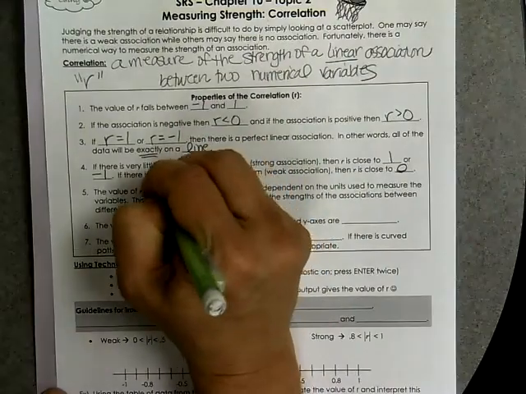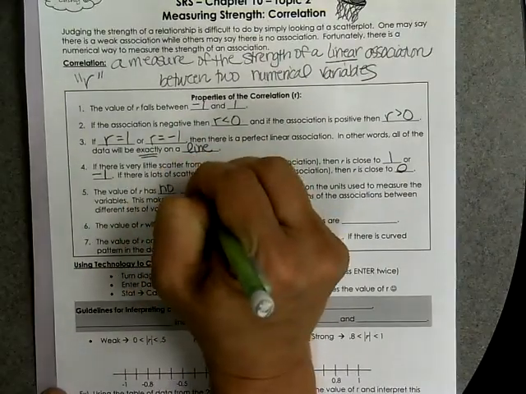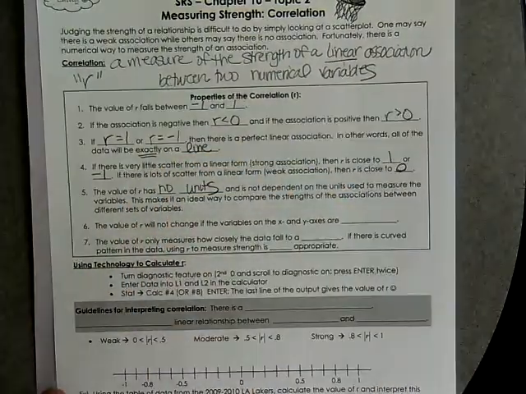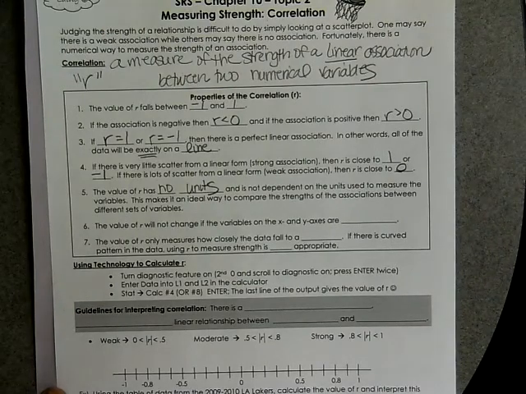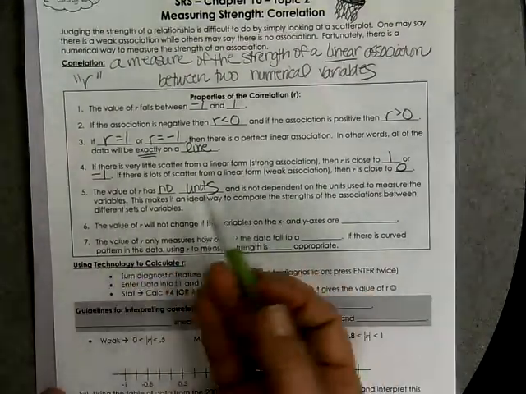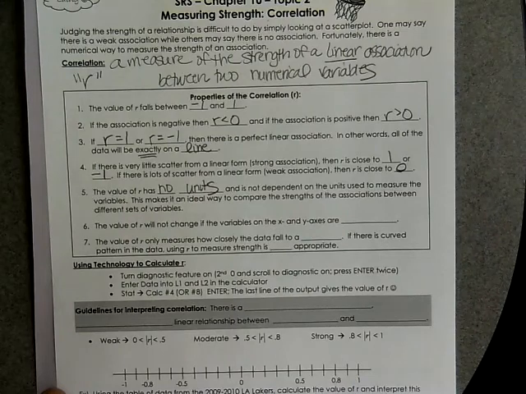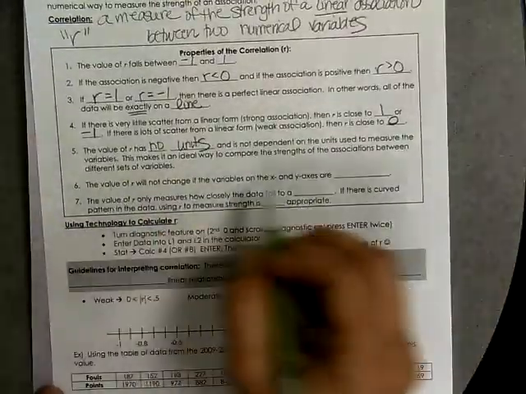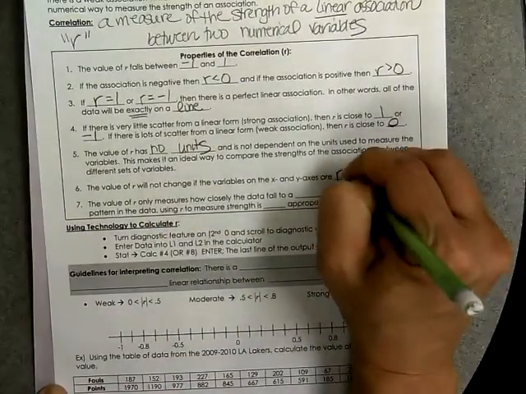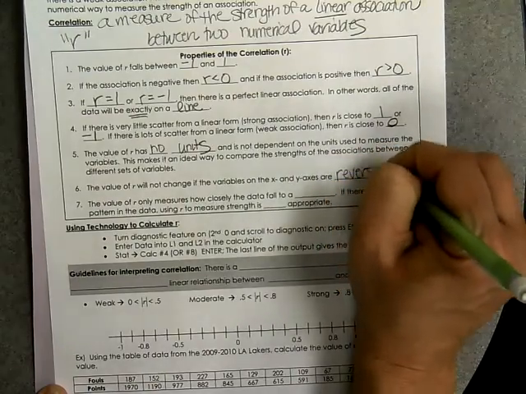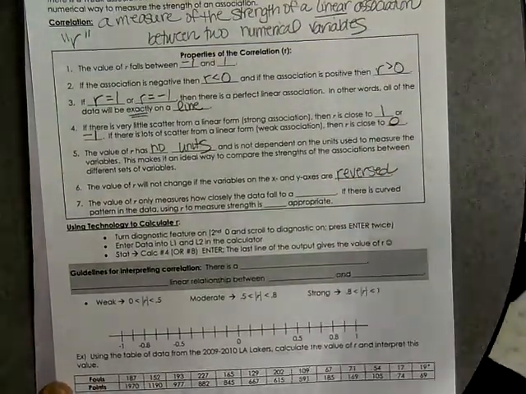One nice thing about r is that it has no units, and it is not dependent on the units used to measure the variables. So again, it makes it an ideal way to compare strengths of associations between different sets of variables. Another interesting feature about r is that the value of r will not change if the variables on the x and y axis are reversed.